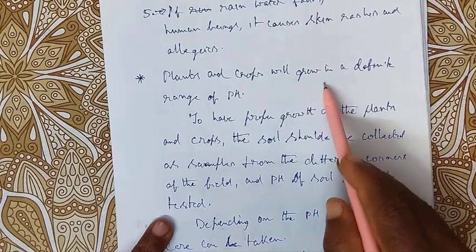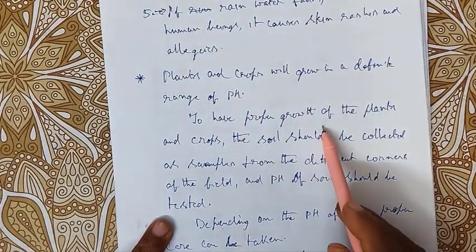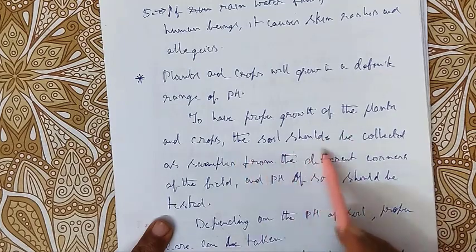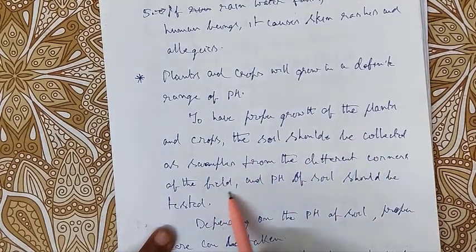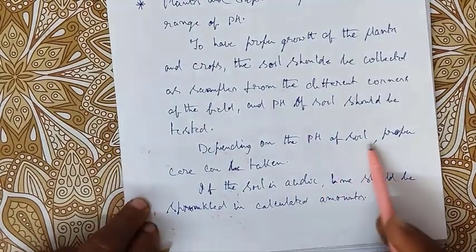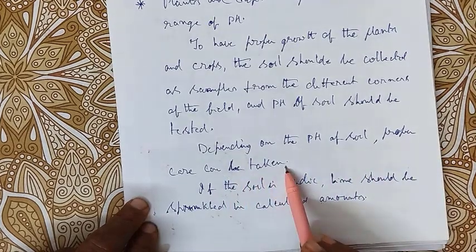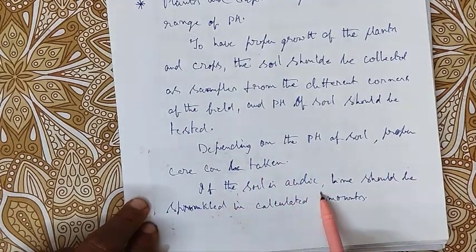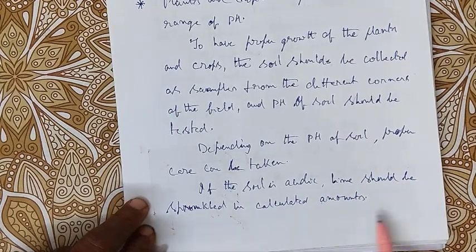Plants and crops will grow in a definite range of pH. To have the proper growth of plants and crops, soil samples should be collected from different corners of the field and the pH of the soil should be tested. Depending on the pH of the soil, proper care should be taken. If the soil is acidic, some lime should be sprinkled in calculated amounts.